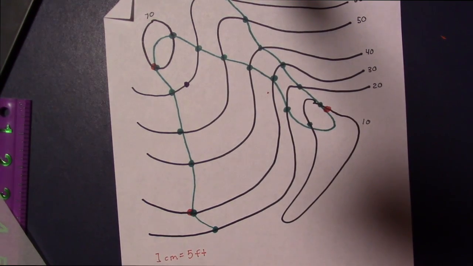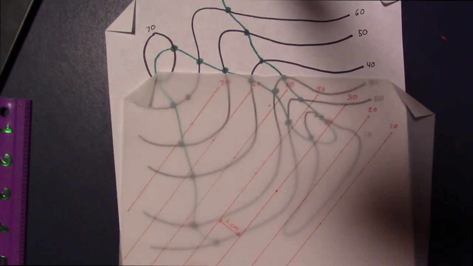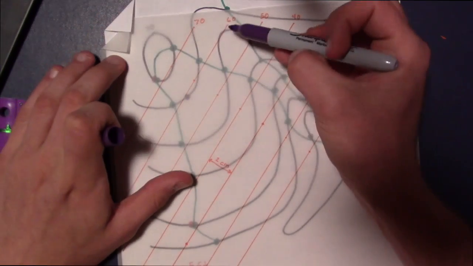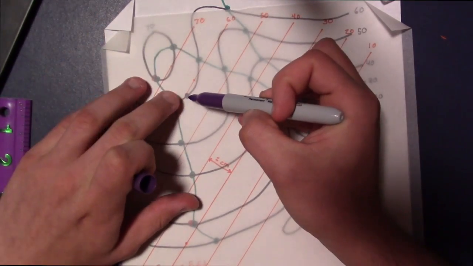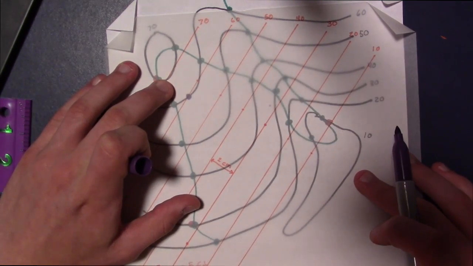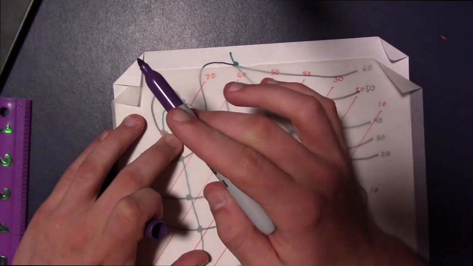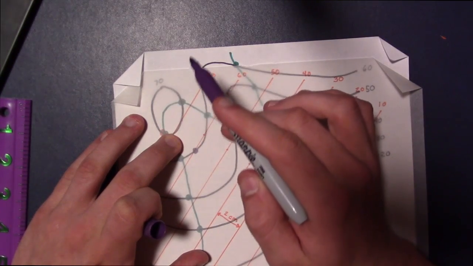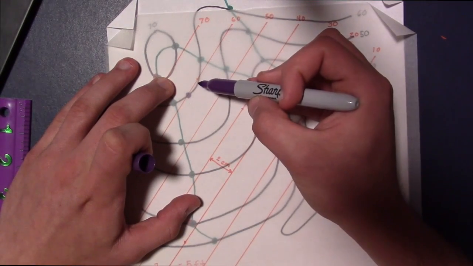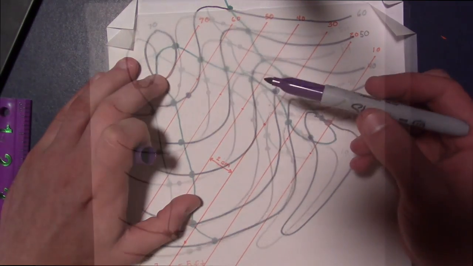What we can now do is put our tracing paper on top of this point, matching up this 60 strike line with this point, and doing the same exercise, noting where it intersects. So note that my tracing paper is not in the same location as it was before. There's a gap here. And so I'm going to get a different set of points that denotes the top layer of this bedding plane. Let me go ahead and show you.